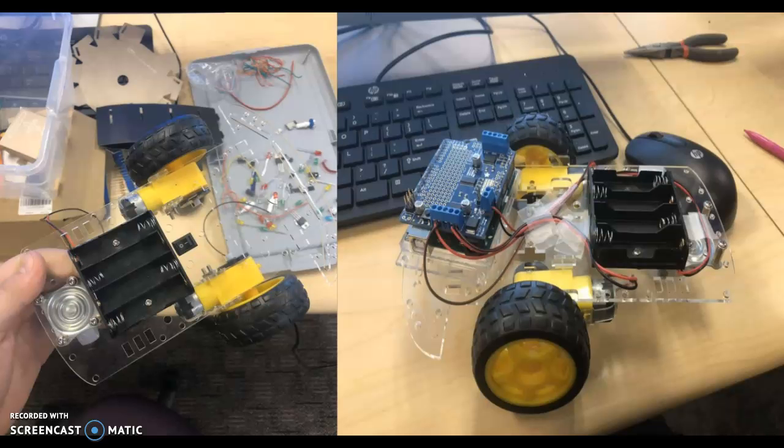On the left side you can see pretty much the whole construction itself was done, except for putting the Arduino chip itself on it, and also the wiring. And the batteries were missing as well, obviously, but the batteries were missing in both pictures. On the right side you can see kind of what we did to form everything on there.